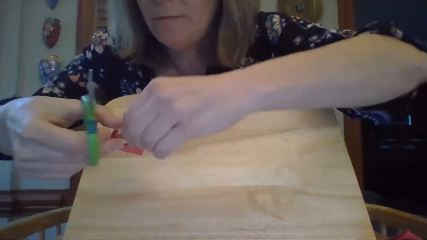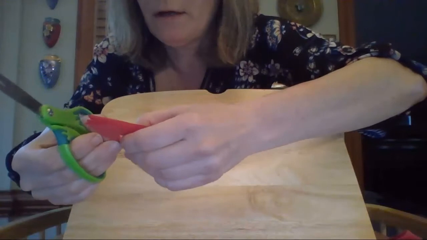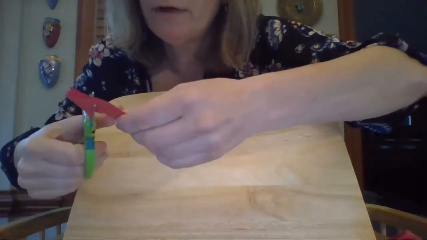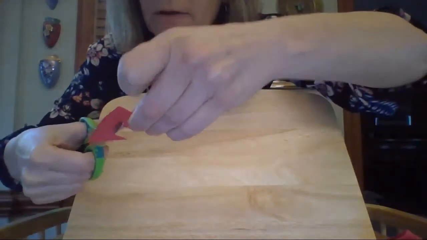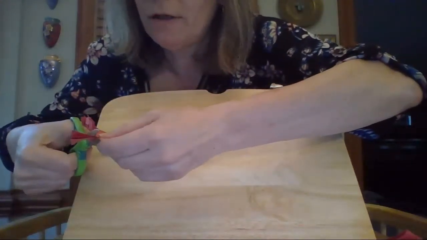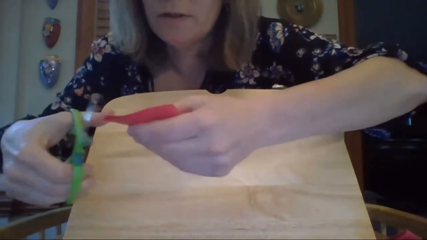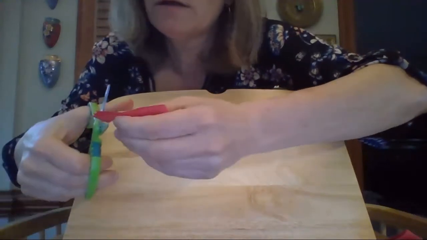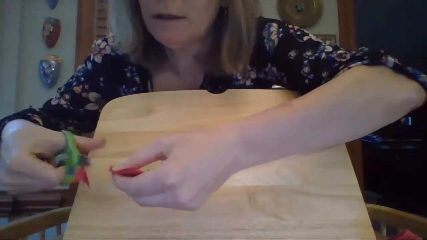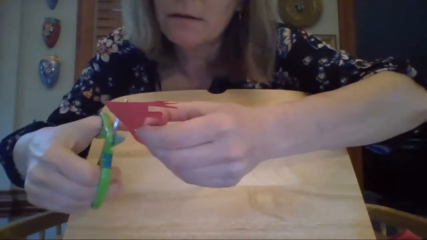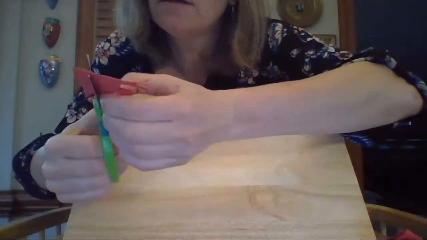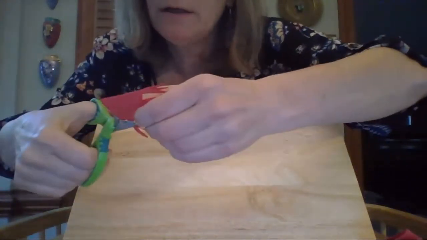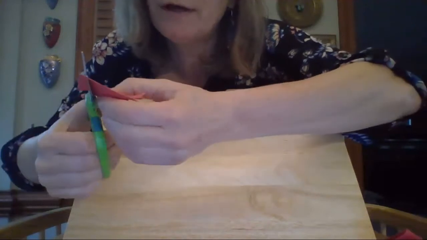So it could be a rabbit or a crab like I'm doing, but it doesn't have to be a rabbit or a crab. Could be a dog, could be a horse, could be a butterfly. Whatever you want it to be. So think about an animal that you like, either it's your favorite animal or just one that you like to draw.